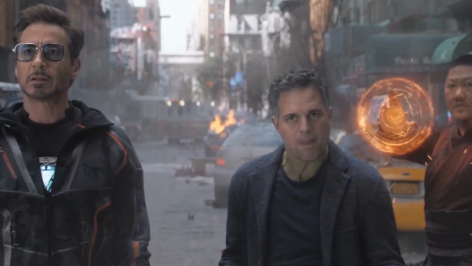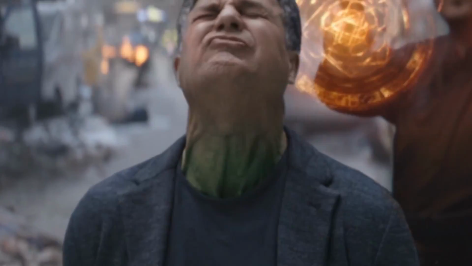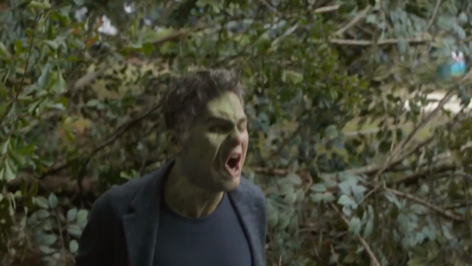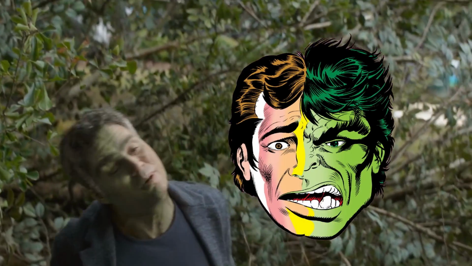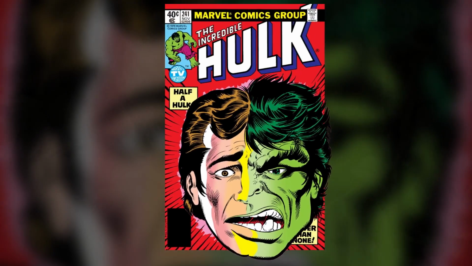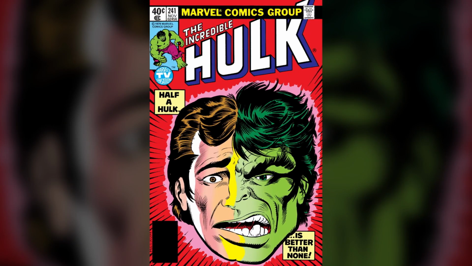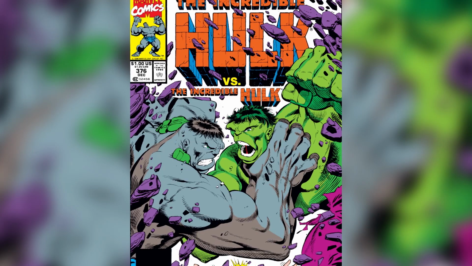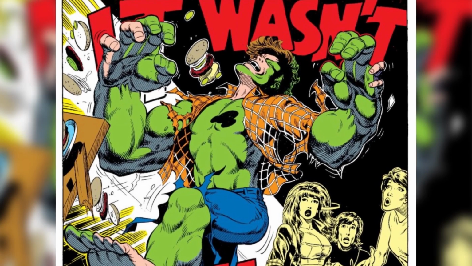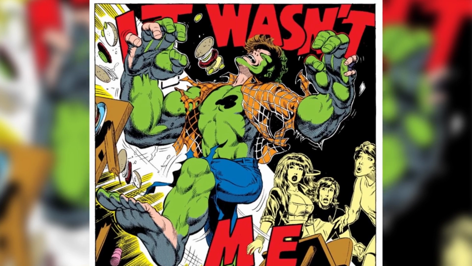In the movie, Bruce Banner has performance anxiety, and as much as he'd like to, he can't call on the Hulk. At one point, the Hulk even gives a very clear RSVP to Bruce's invitation. This looks just like the famous cover of Incredible Hulk #241, published in 1978. It also resembles a famous story from Incredible Hulk 376, where Banner and his other personalities fought for control of their shared body, resulting in a chaotic partial transformation.